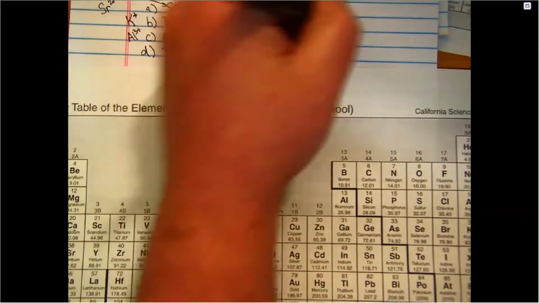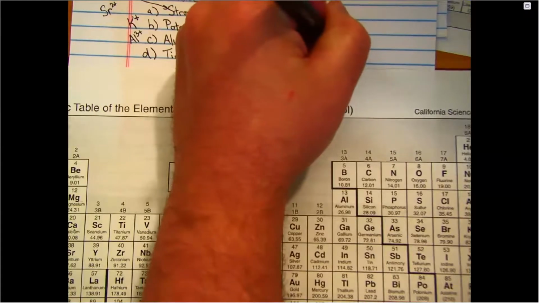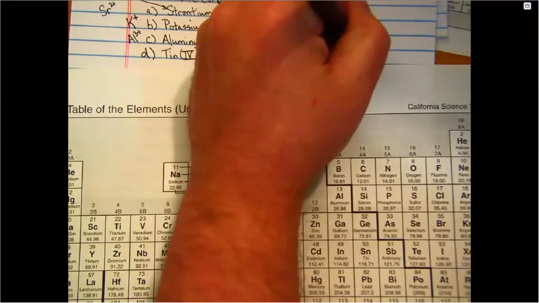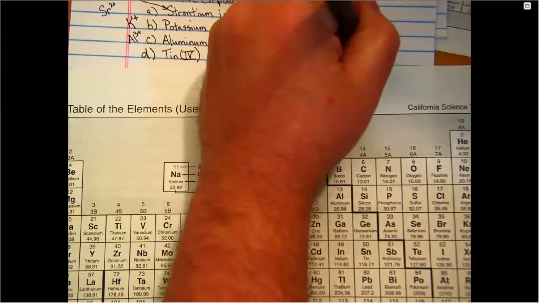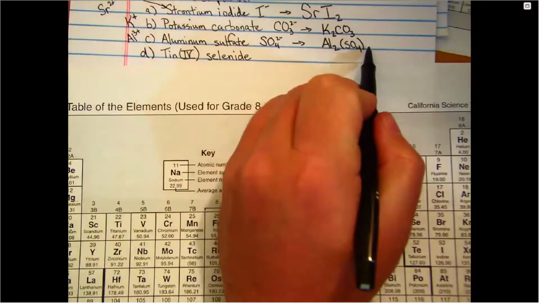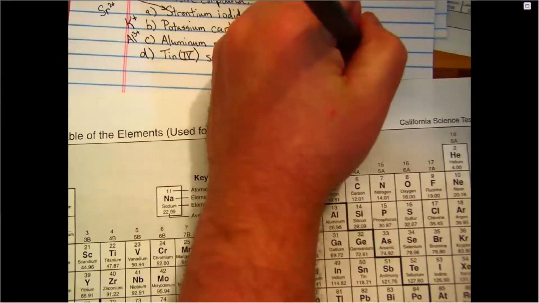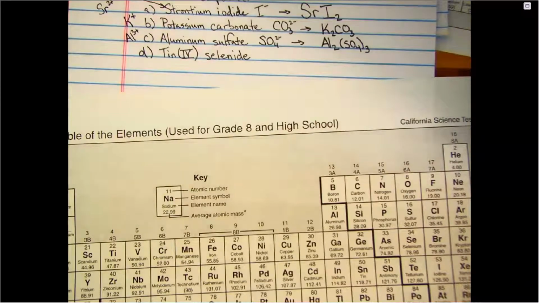The aluminums are easy. We just say Al2. The sulfates aren't that easy. Whenever we have more than one polyatomic ion in an ionic compound, the way that we write that is by putting the polyatomic ion, the entire thing, in parentheses, and then using another subscript to say how many of them we have. So this is how we would say that there were 3 sulfates along with those 2 aluminums.